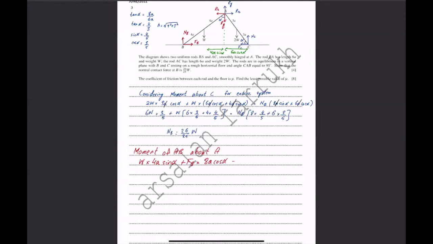W and FB will produce an anti-clockwise moment, whereas NB is going to produce a clockwise moment. The distance of W from A would be 4A sin alpha. The distance of FB from A would be 8A cos alpha, and the distance of NB from A would be 8A sin alpha.